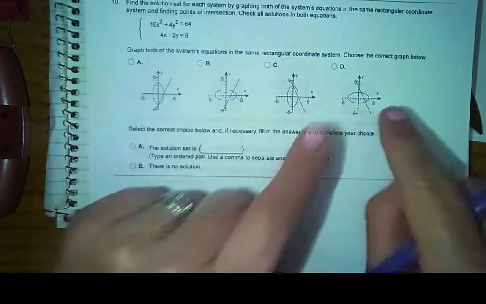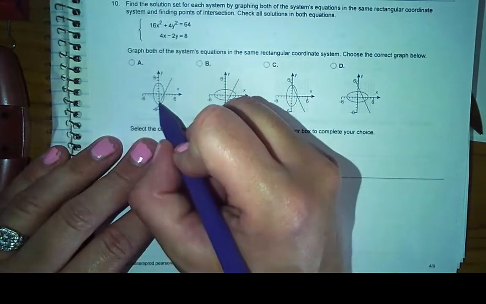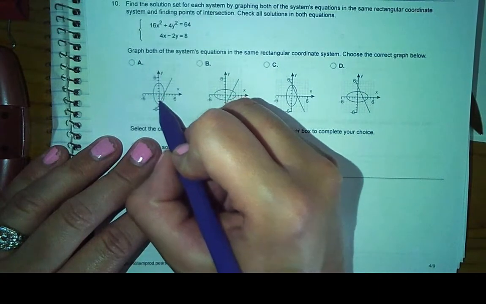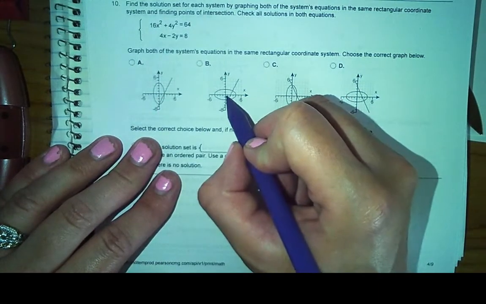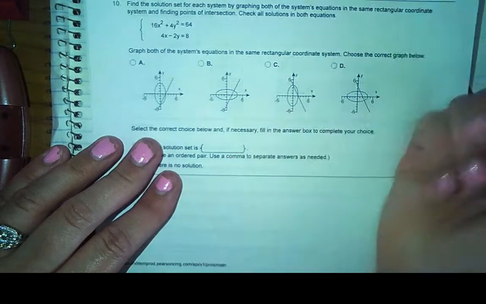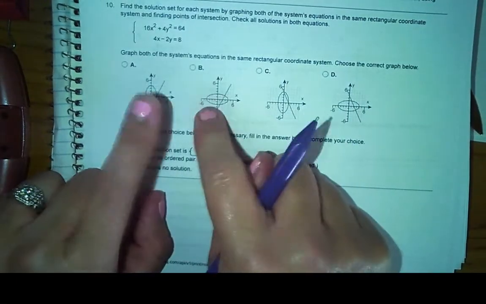Here's a line with a positive slope. Those are wrong. Okay, so does he hit at negative 4? Here's negative 1, negative 2, negative 3, negative 4. Does he hit at negative 4? Okay, so for the lines, I've narrowed it down to these two.